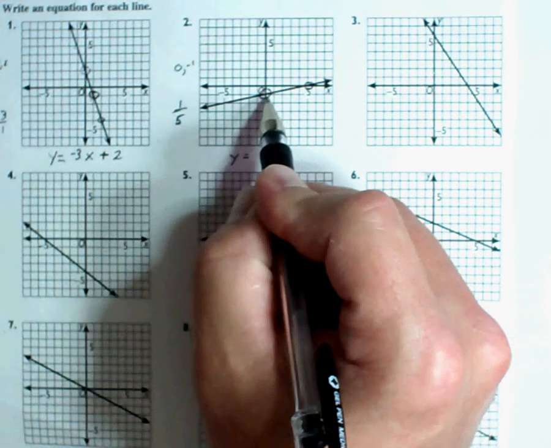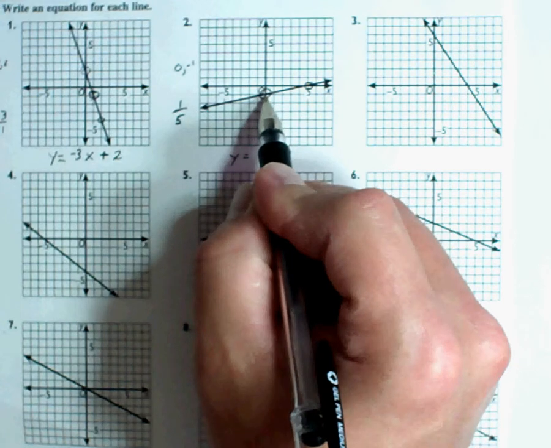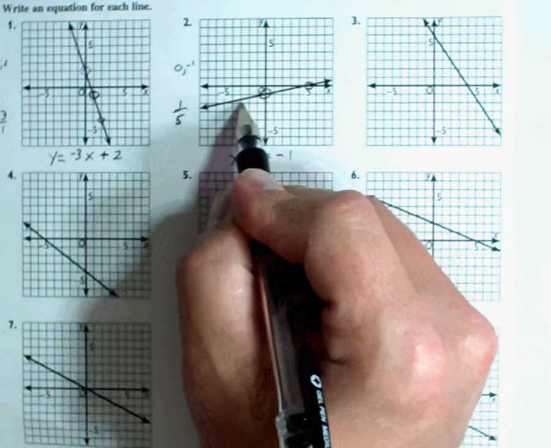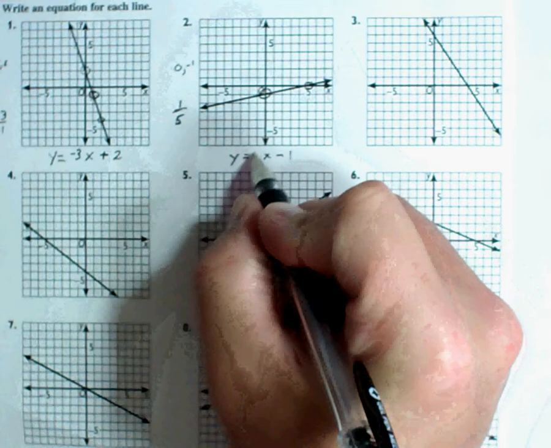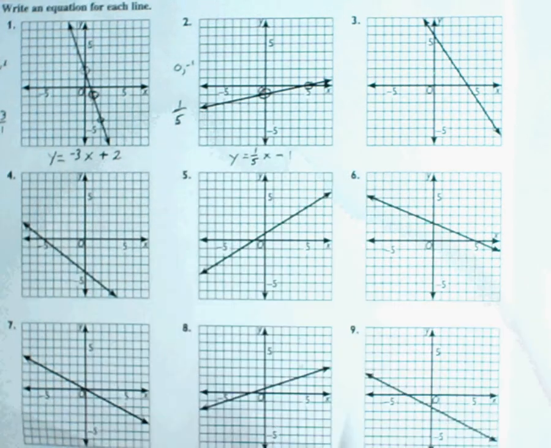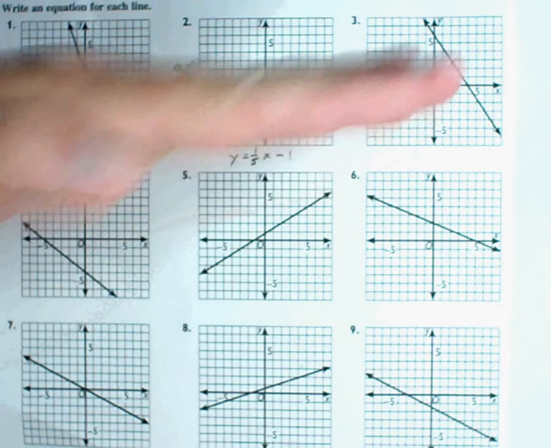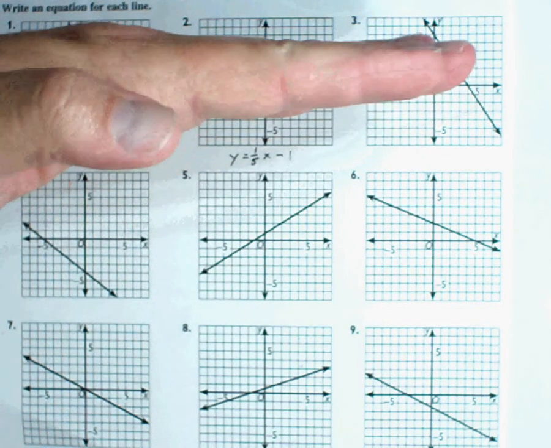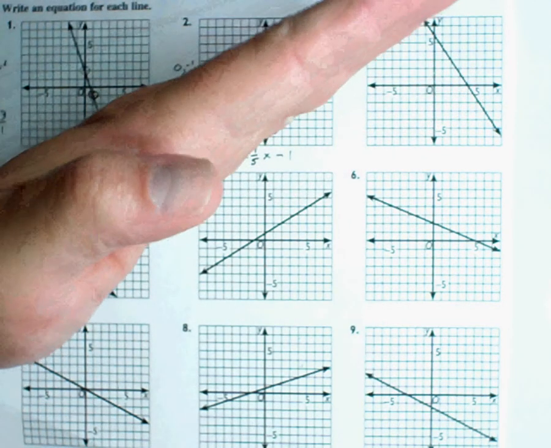Let's see, is it down 1 and to the left 5? The opposite, down 1. 1, 2, 3, 4, 5. So it's 1 over 5. So the slope is really flat. It's not real steep like some of these other ones that are drawn.